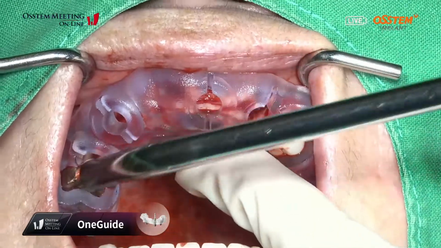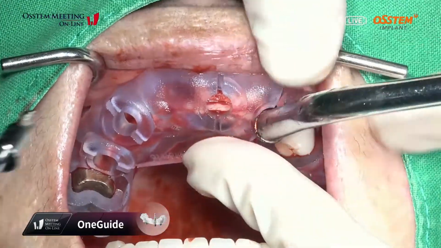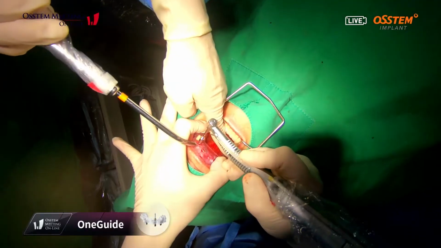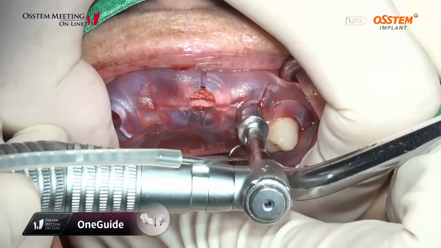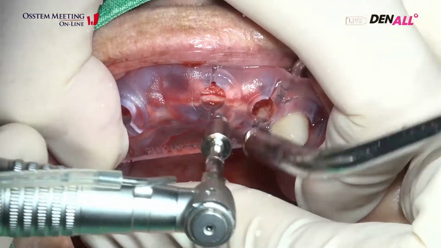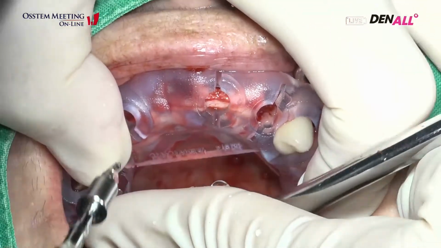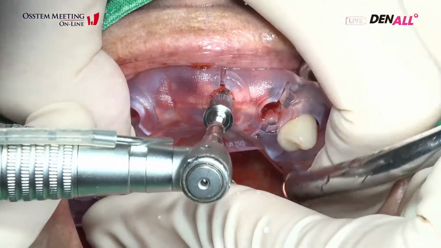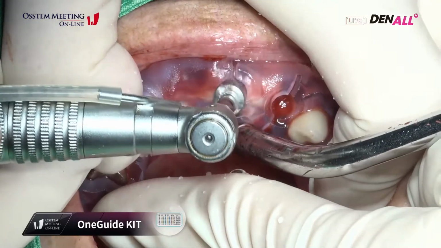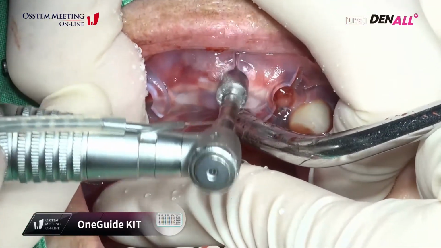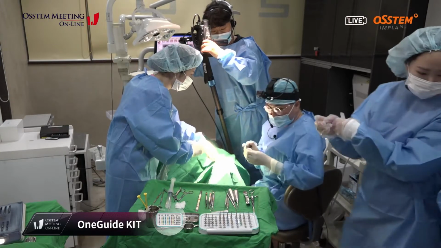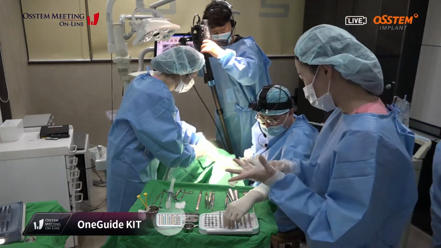So initial drilling. Yeah, canine. So I will use flattening drill first.